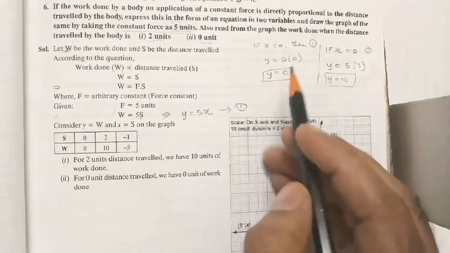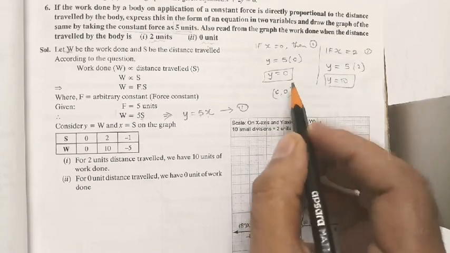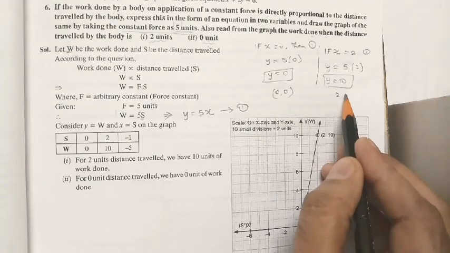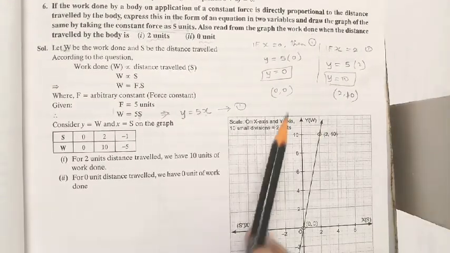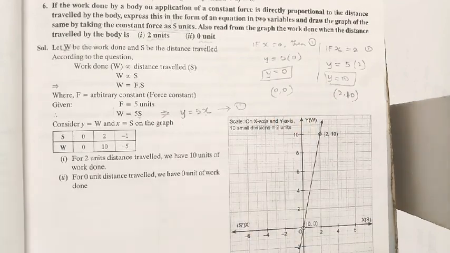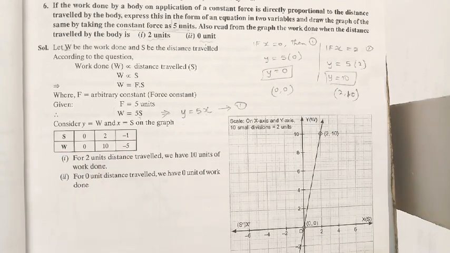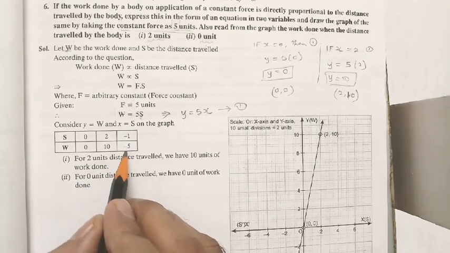Now, for the equation, the first solution is 0 comma 0. X is 0, Y is also 0. The second solution is 2 comma 10. But for drawing the graph, 2 solutions are not enough. We still want to find one more solution, so we will assume the third solution. We will assume X is equal to minus 1 and we will find Y.